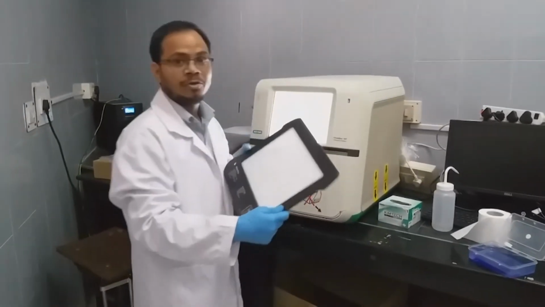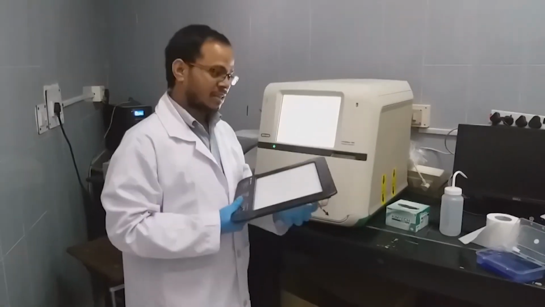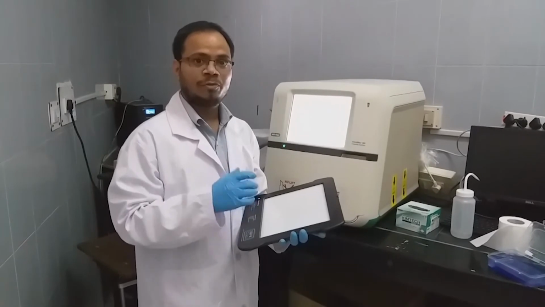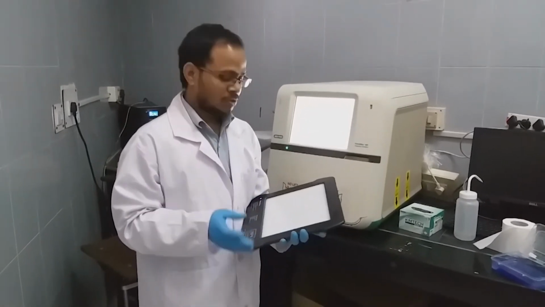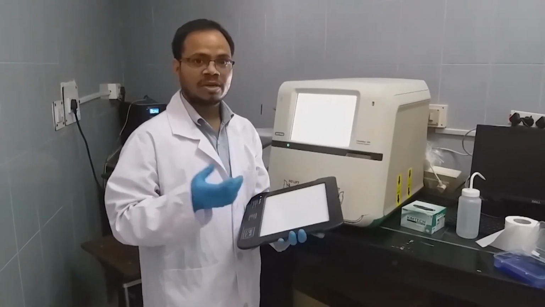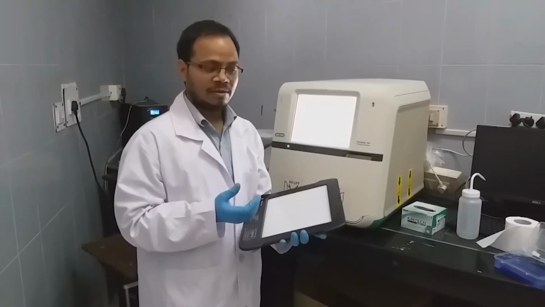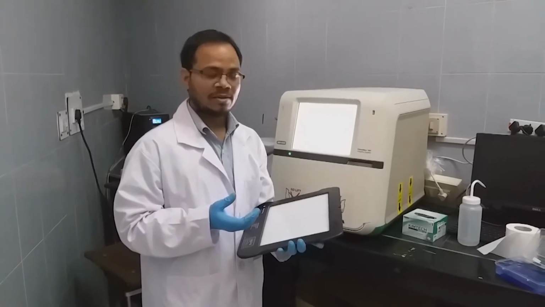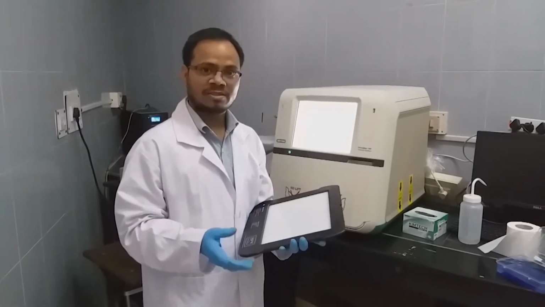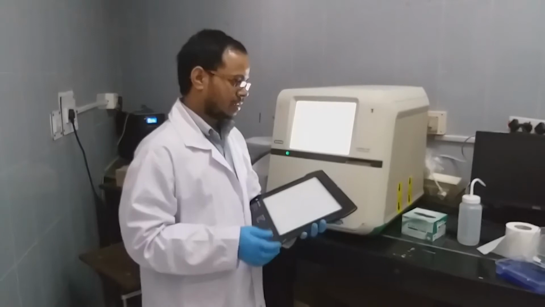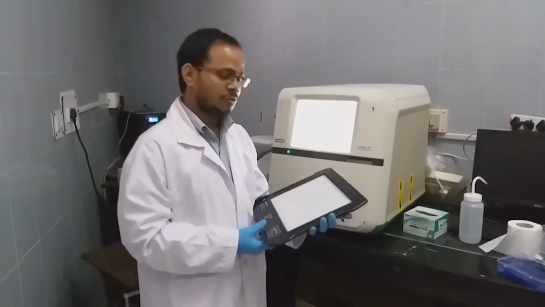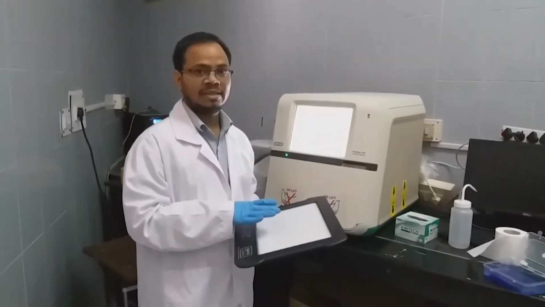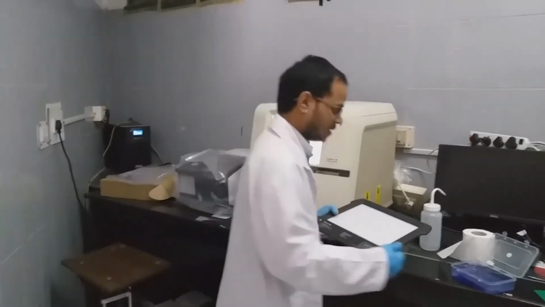Here we will use the white tray. There is another one, a gray or UV tray, also. There you can see anything fluorescent, or stained with ethidium bromide, or blots, chemiluminescent blots. But for normal protein imaging, we can use this white tray. So I am going to keep the gel on this one.